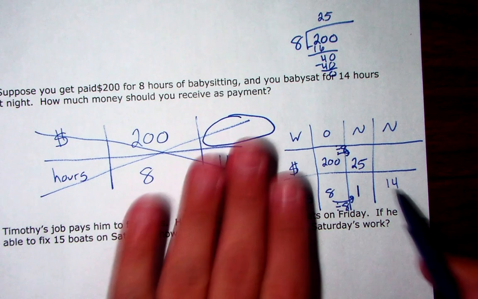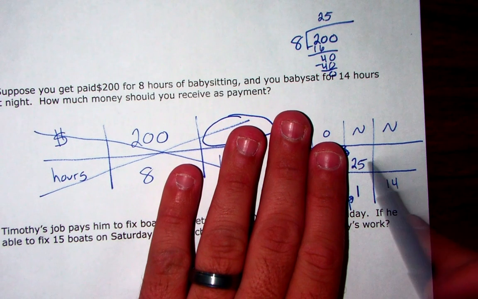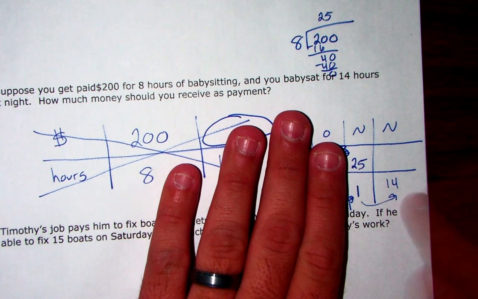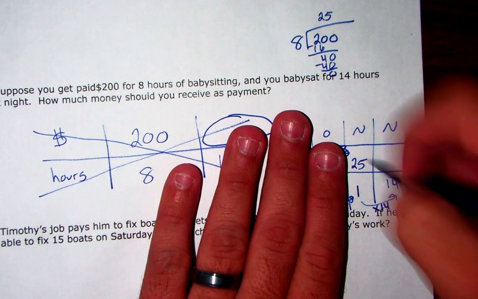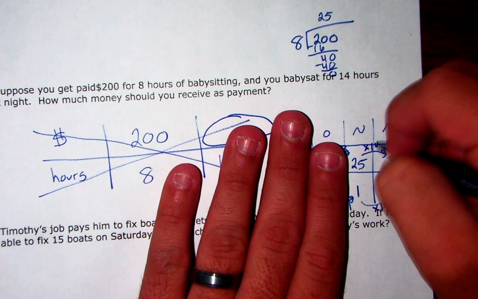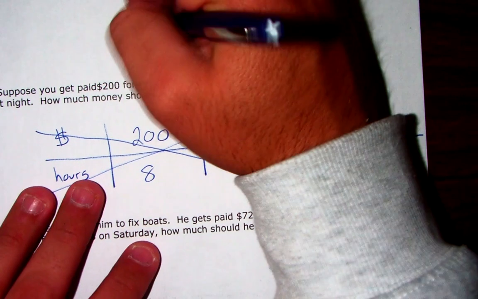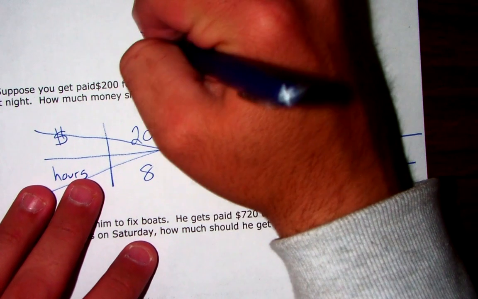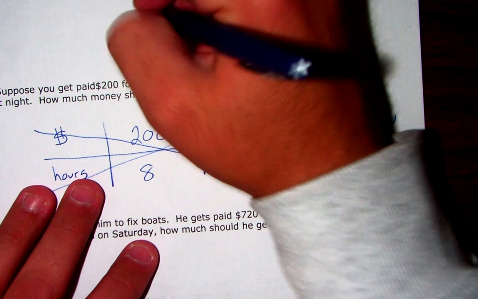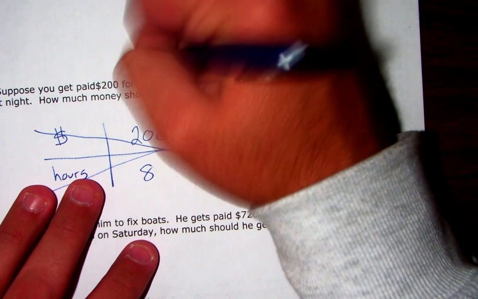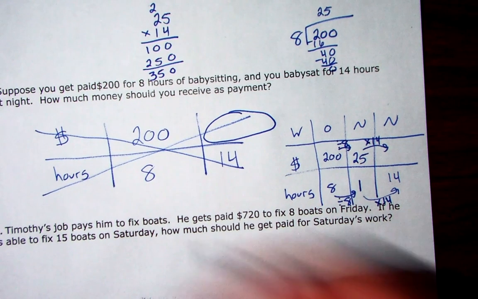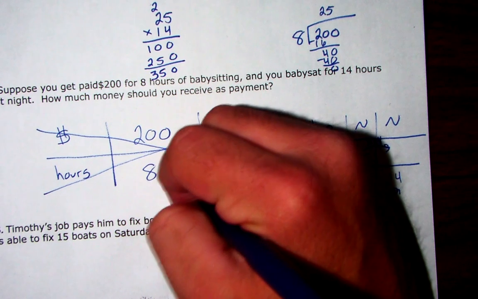Alright, so now with that we know we made $25 an hour. If you work for 14 hours, how much would you make? Well, how can you go from 1 to 14? Multiply by 14. So what's 25 times 14? 4 times 5 is 20. 4 times 2 is 8, plus 2 is 10. Second row add a 0. 1 times 5. 1 times 2. Add straight down. Sweet Jesus, you made $350 last night babysitting. I need that job.